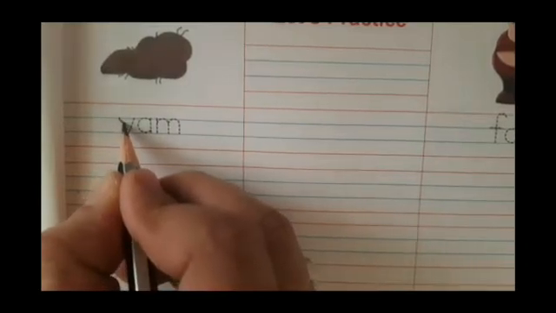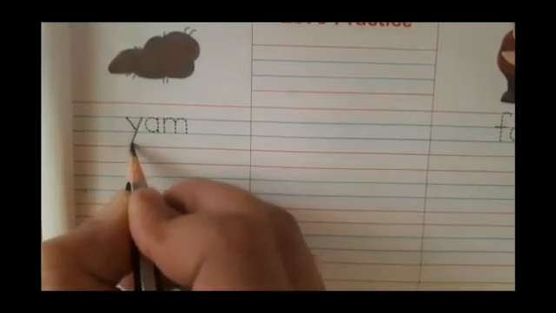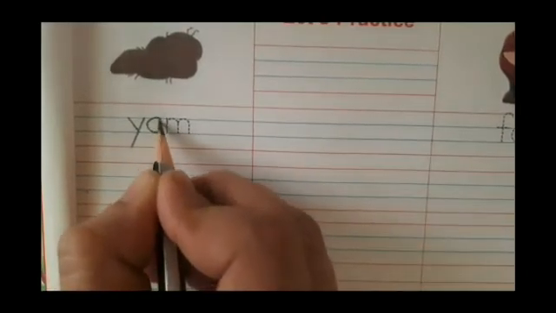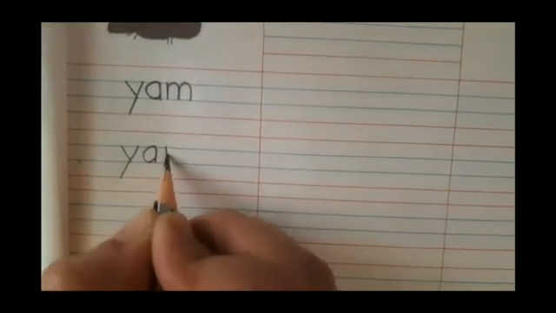Y-A-M, yam. For small y, from the first blue line, slant down. Then again from the first blue line, slant down till the second red line. Y, A, M, yam. Y, A, M, yam.